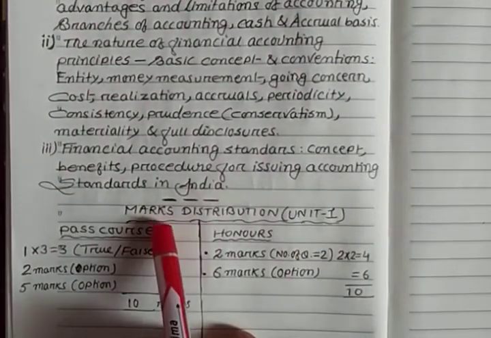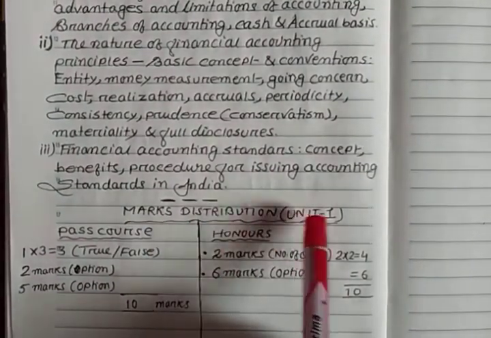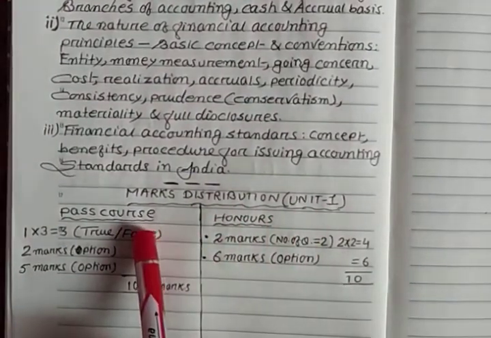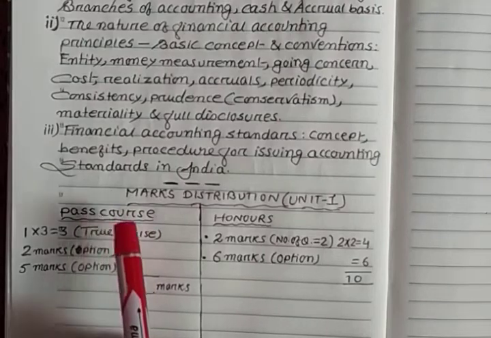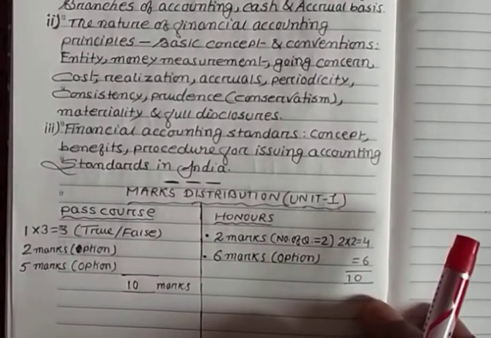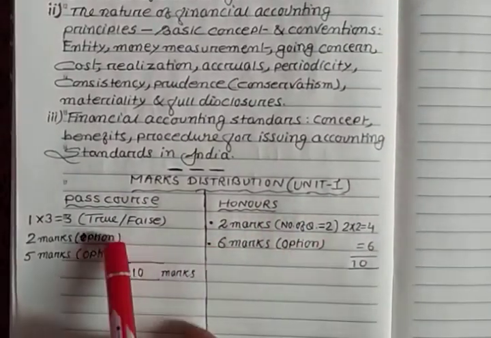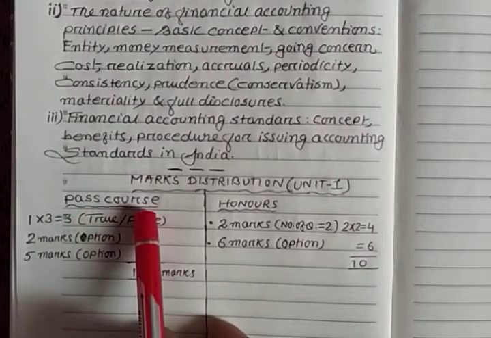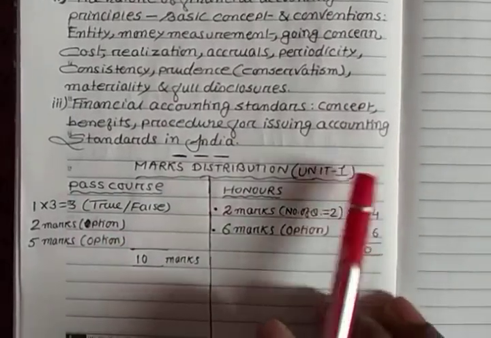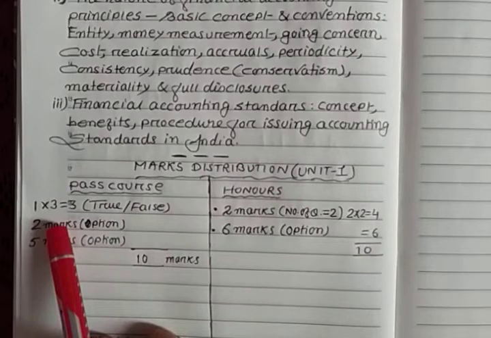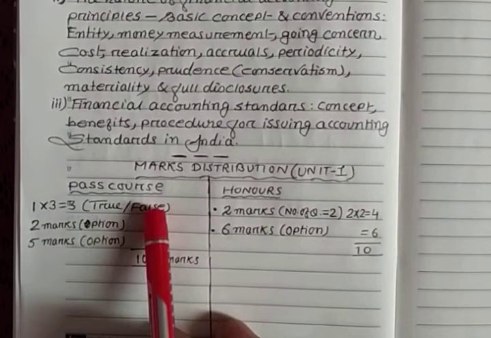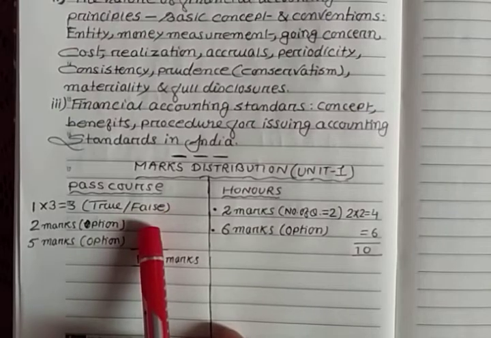See the marks distribution: unit number 1, total 10 marks. In this paper, for the pass course, unit 1 marks are distributed like this. You will get 3 questions for 1 mark, true or false. Then for 2 marks, 2 questions will be given and you have to choose 1.